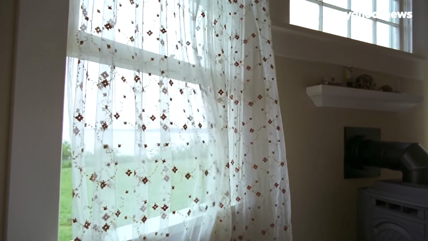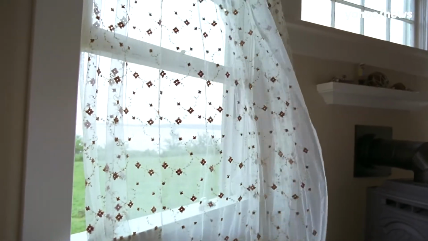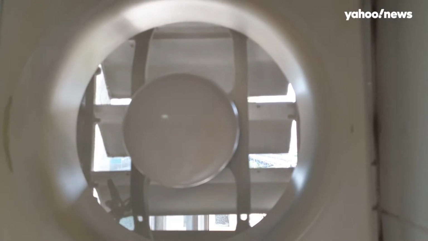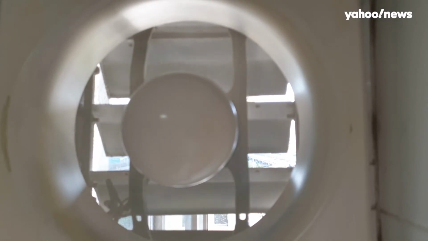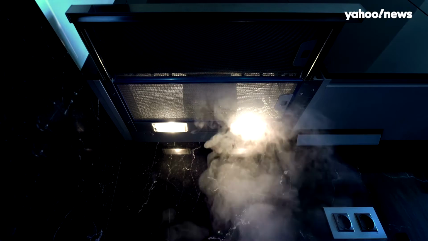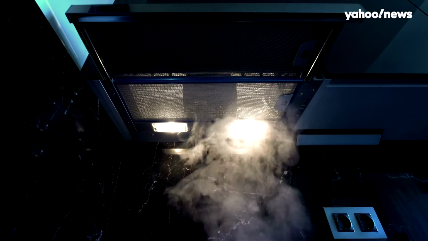To increase the ventilation in your house, one of the things you can do is open the windows, weather permitting, of course. Another simple thing that you can do is just turn on the exhaust fans that you have available, whether it be a bathroom fan or a kitchen fan. Then that pulls air out of the house.